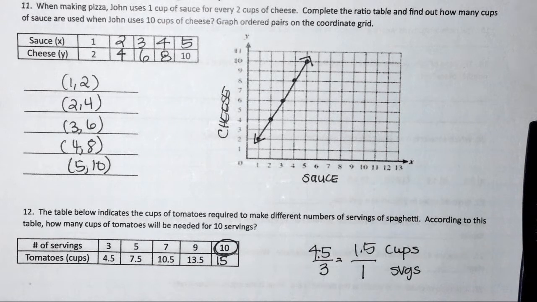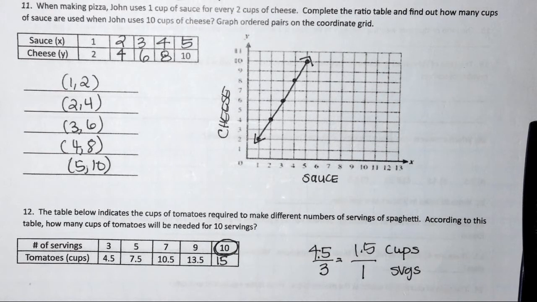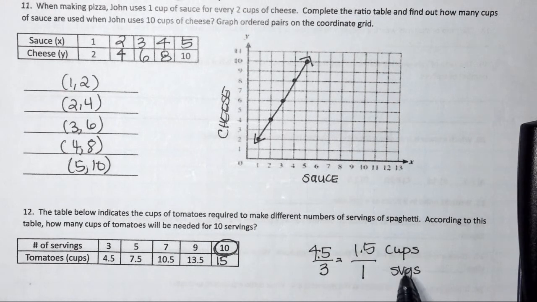So that was a little tricky, I will be honest. So if you add 1, it would just... I don't get that. How do you go from 13 to 15? I figured out my unit rate, because 13.5 plus 1.5, because it's 1.5 cups per serving.